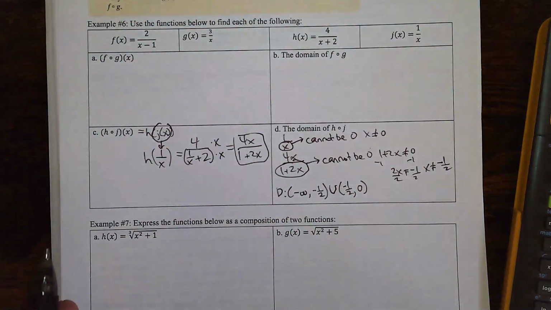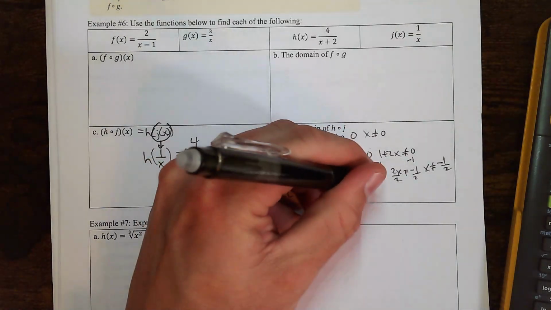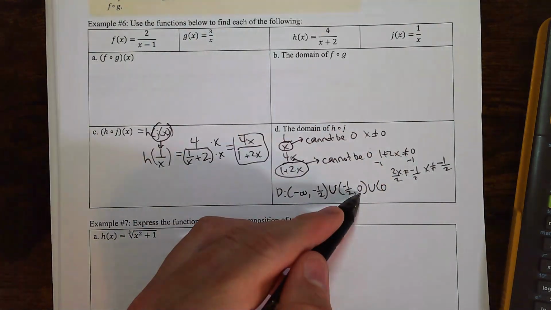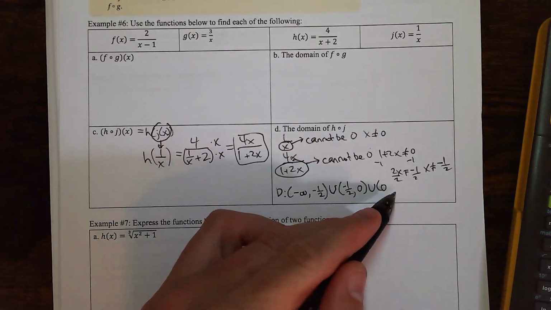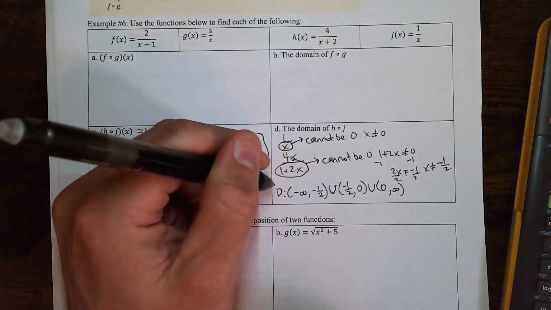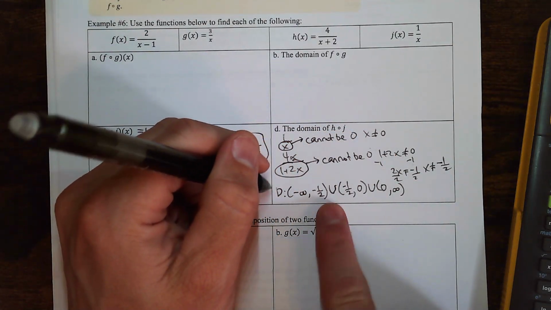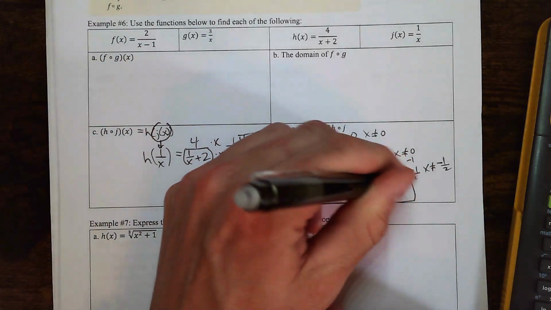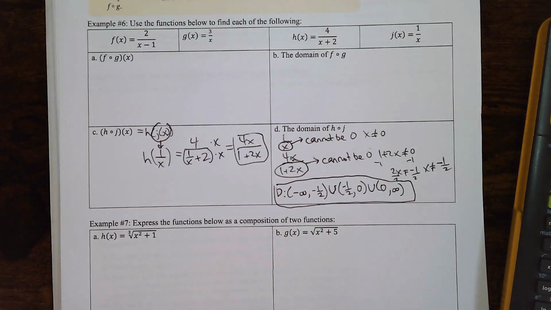So I go to my next excluded value. Union, I pick up with 0. So I'm going up to 0, but not including it. And then I'm picking up after 0 to infinity. So basically, anytime you have an excluded value, you're just going to put that excluded value here, put parentheses, put union. So that's kind of a simplified way to think about it.